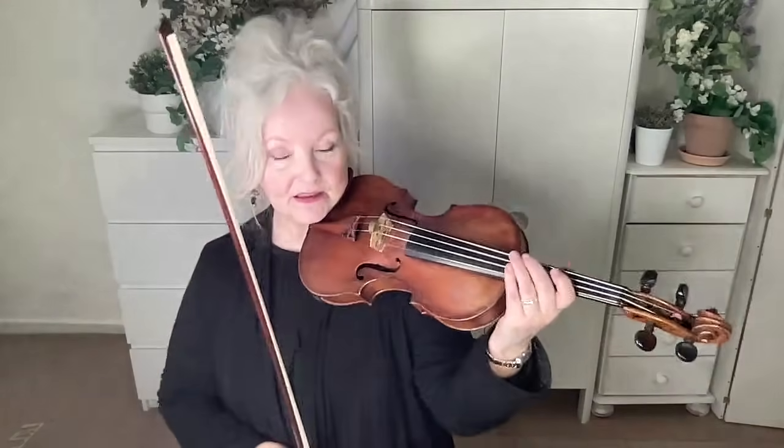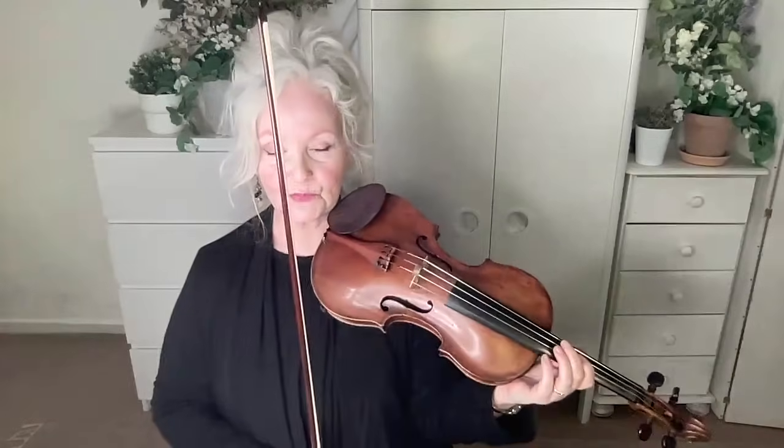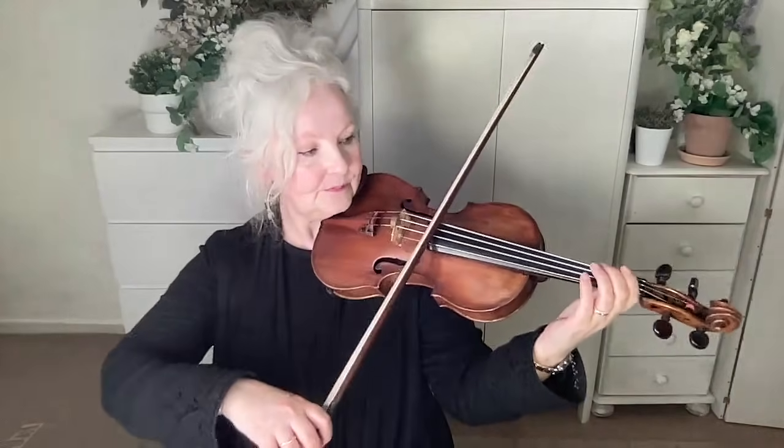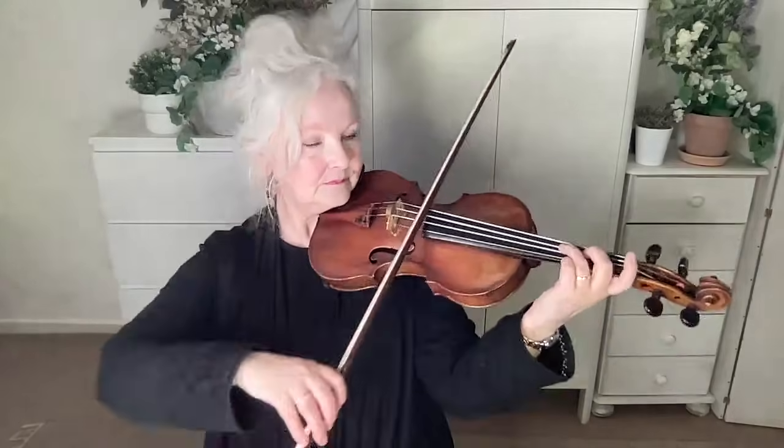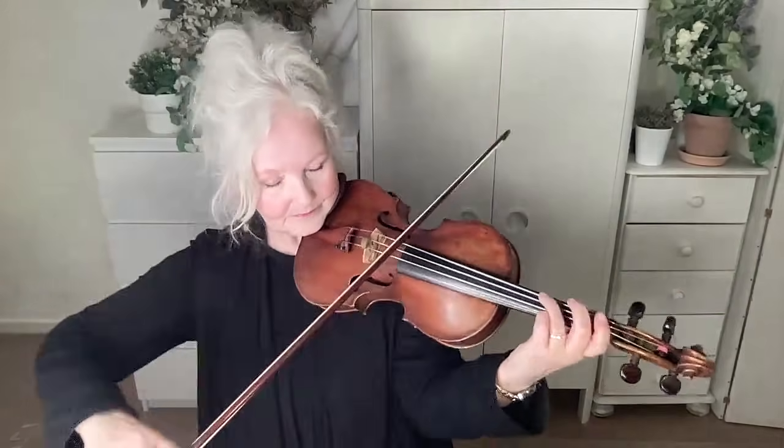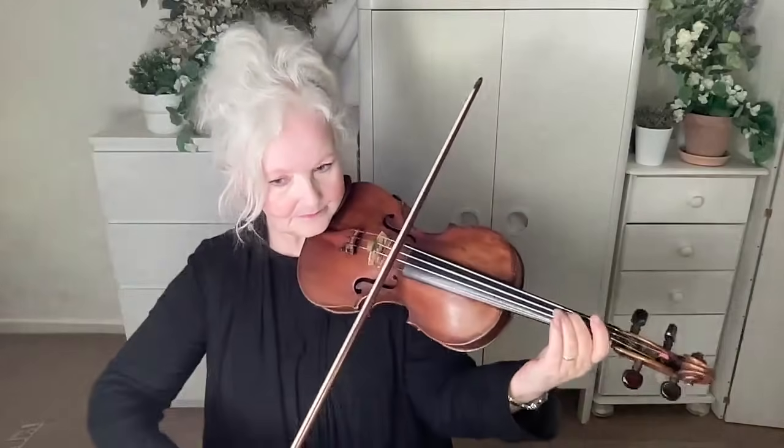And you need bow distribution. You need to sort of play with the right amount of bow. If I'm sort of using too much bow, or every time I do a down bow, it's louder, you know, it just interrupts the flow.